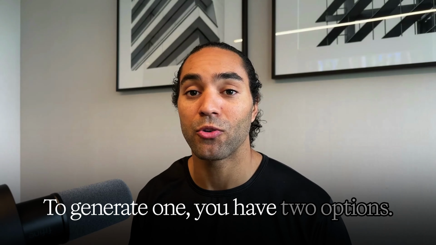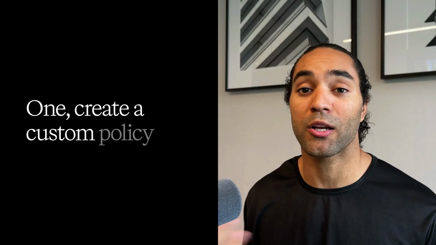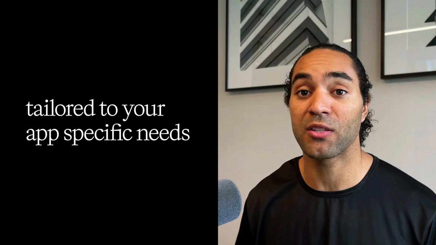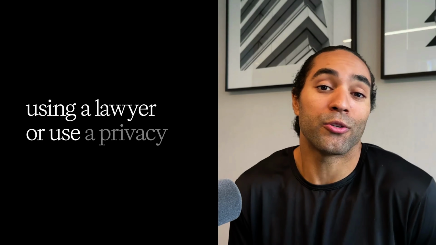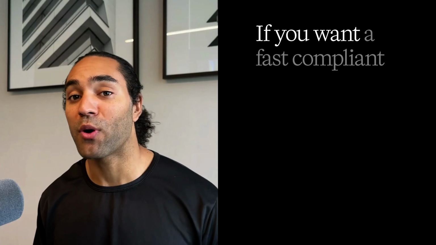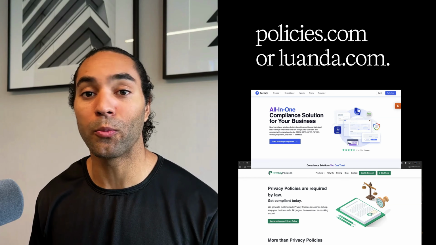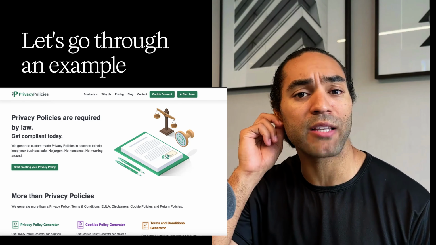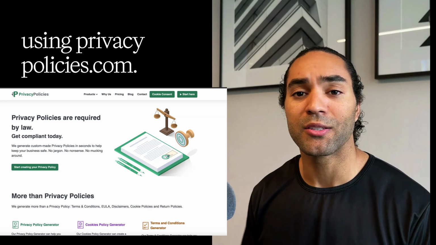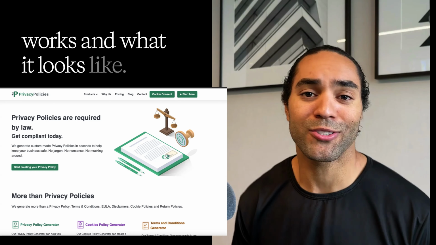To generate one, you have two options. One, create a custom policy tailored to your app's specific needs using a lawyer, or use a privacy policy generator. If you want a fast, compliant solution, go to termly.io or privacypolicies.com or iubenda.com. Let's go through an example using privacypolicies.com, so you can see how it works and what it looks like.